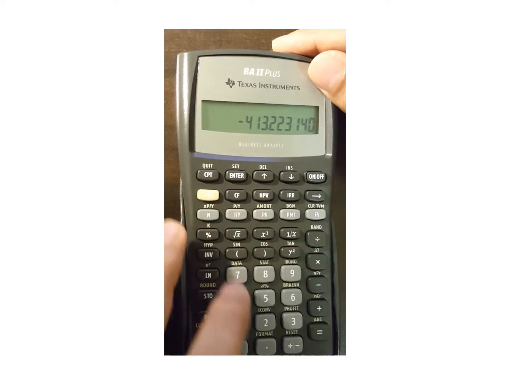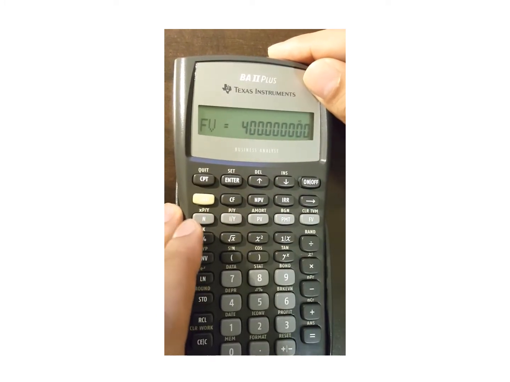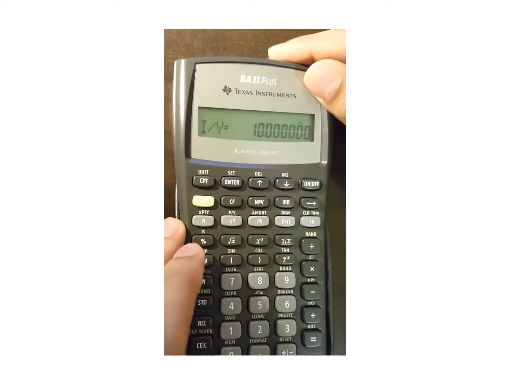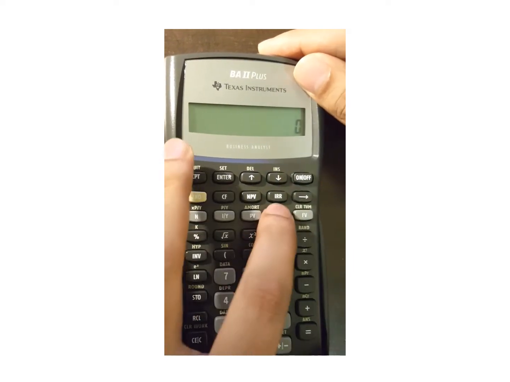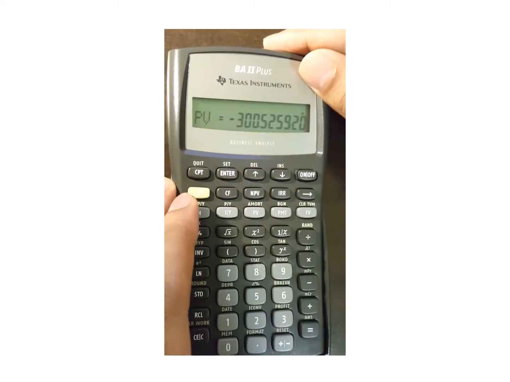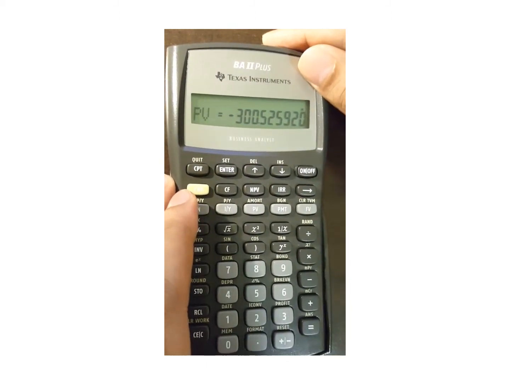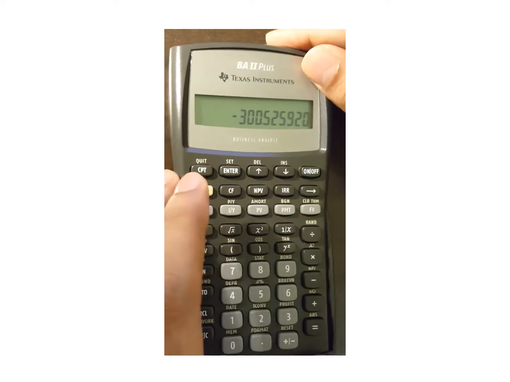For CF3, future value is 400. So we'll enter that. I/Y is 10. N is 3. PMT is 0. We compute the present value. We get $300.52. This will be considered positive. We clear the TVM keys again.